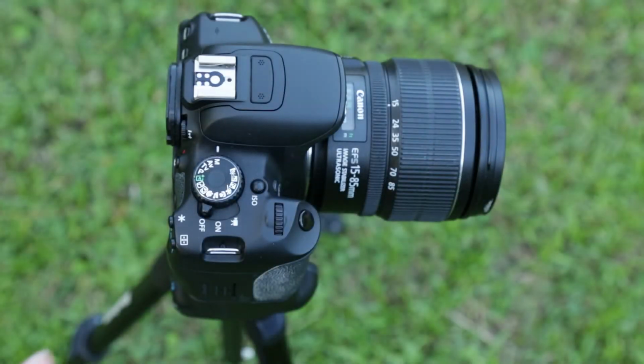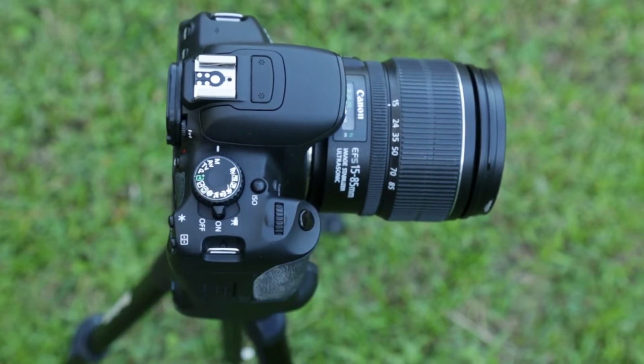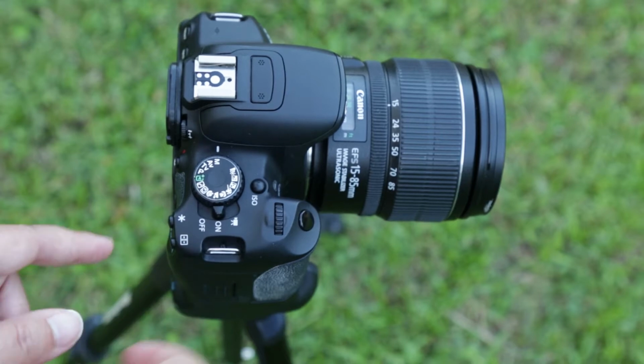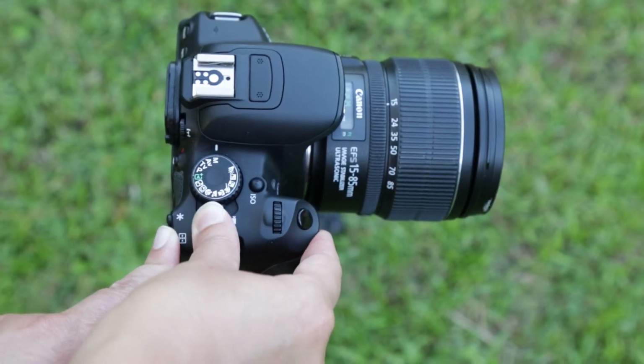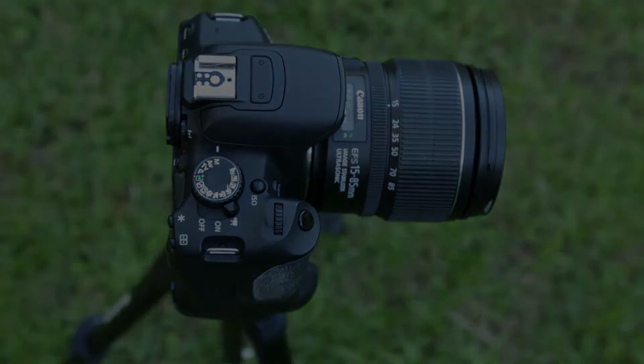The first thing that you need to do is to turn on the camera. If you are filming a video, you have to make sure to put it in the video icon in this camera.